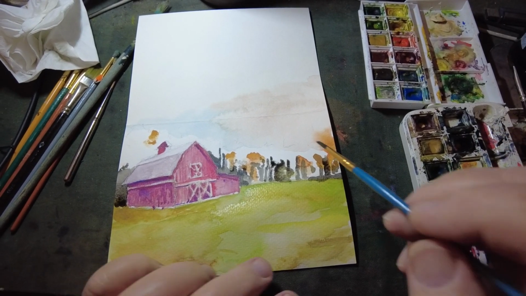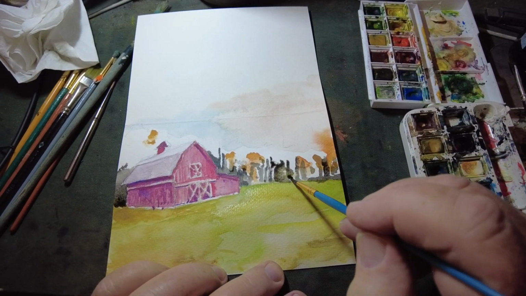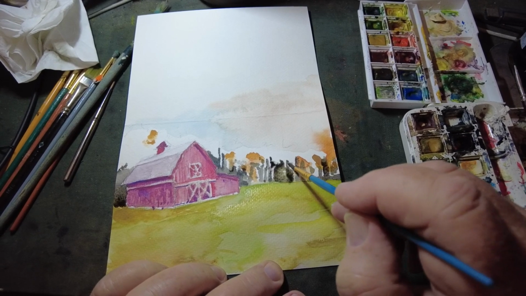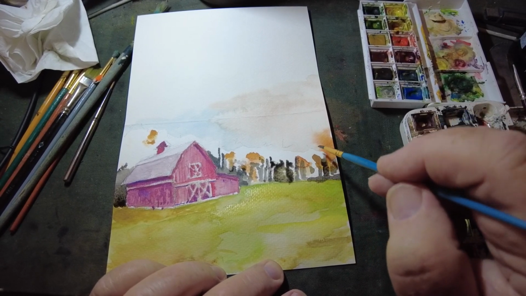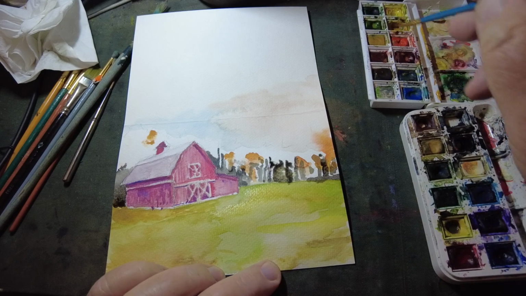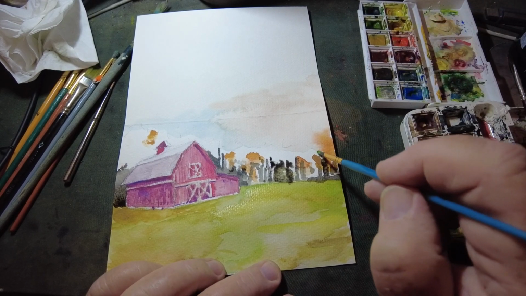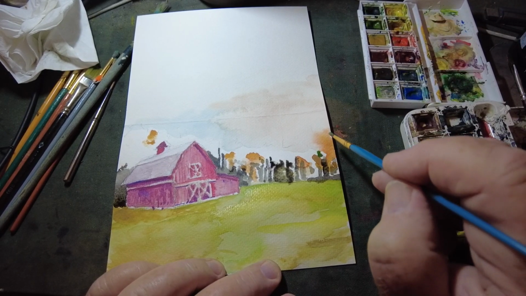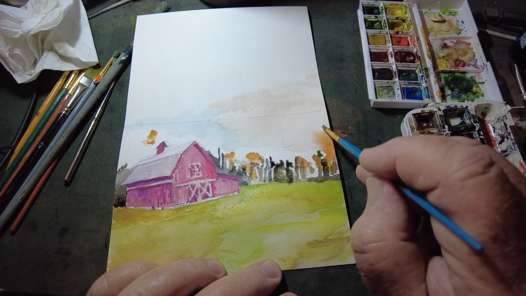So I'm not really painting in the trees, I'm painting in the spaces between the trees. Okay, now let's go ahead and start adding green to that black. We'll start making our trees.